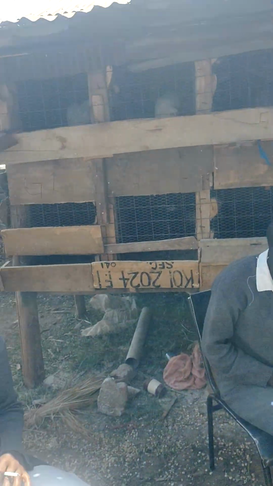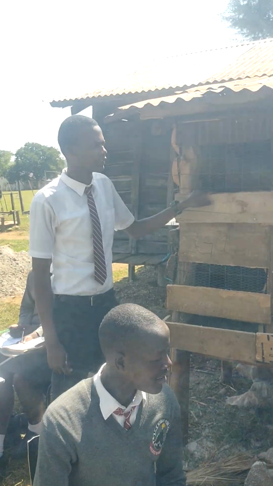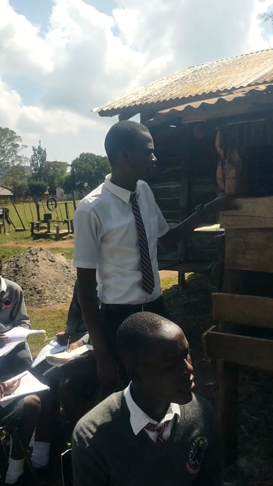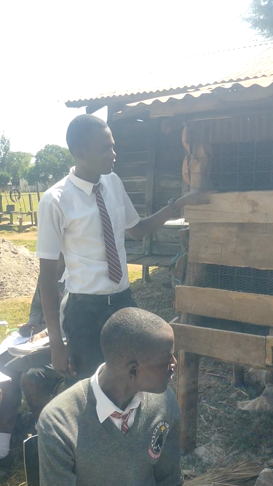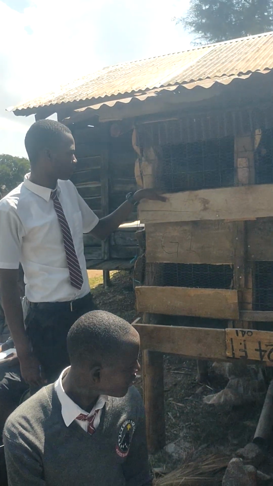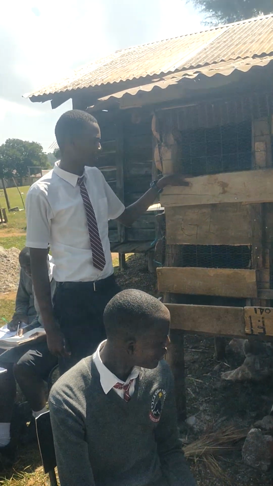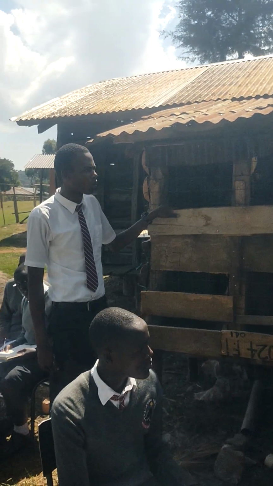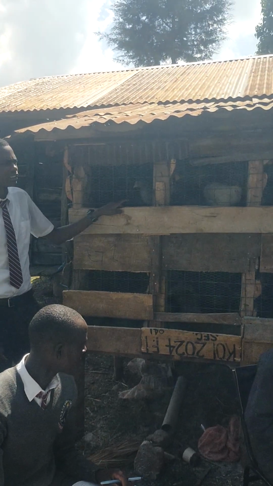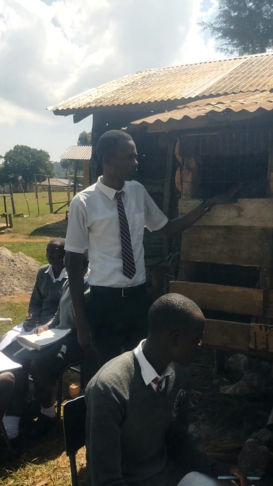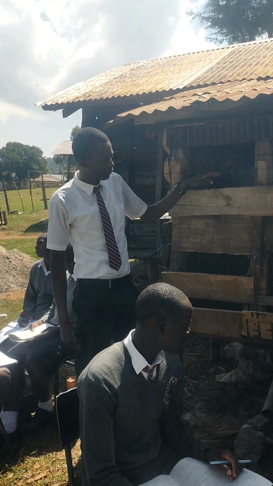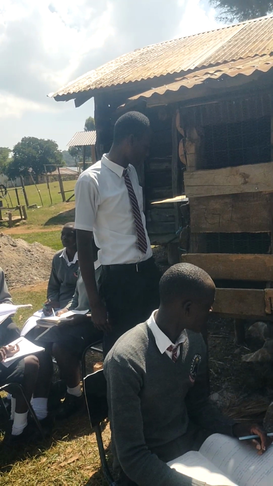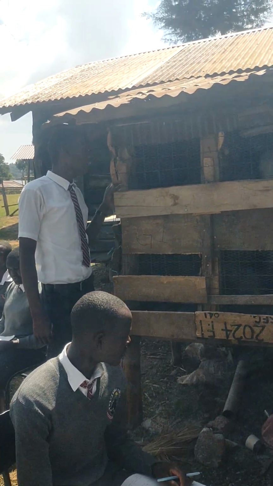I'm going to take you through stress. The causes of stress in poultry include external attack by mongoose. When the mongoose get in here, it causes stress in poultry. You have pests and parasites attacking the poultry, which cause stress. Another one is sudden change in feed. When you change the feeds, it causes stress.